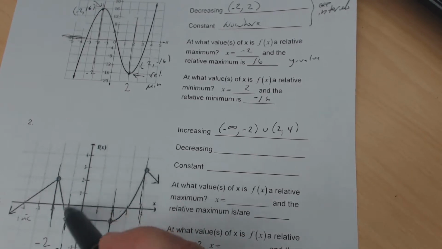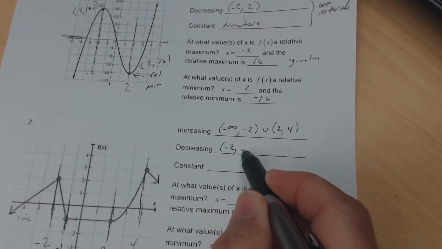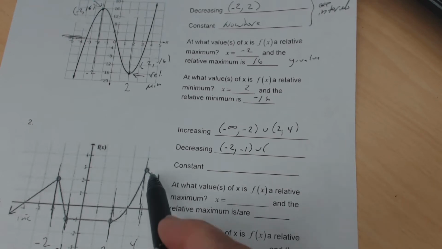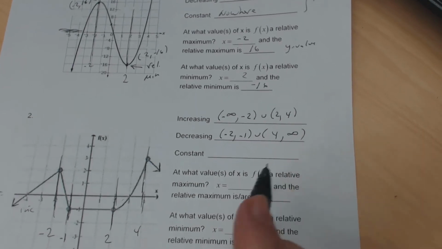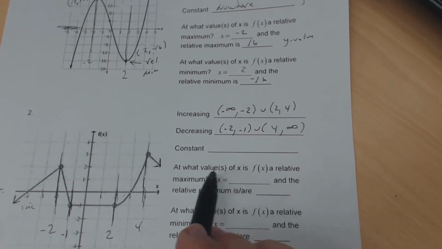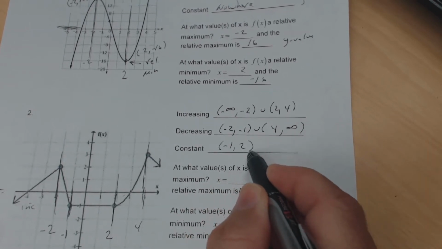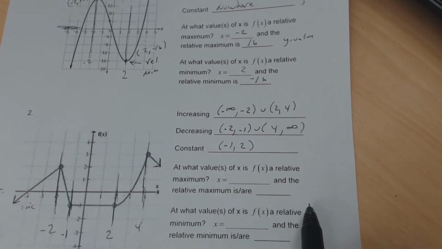From -2 to -1, your y values are decreasing, union, and then from 4 to infinity, your y values are decreasing. Where's it constant? Well, it's constant from -1 to 2. Those y values are the same.